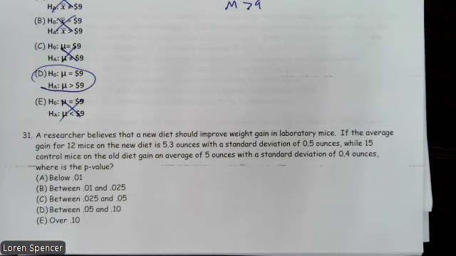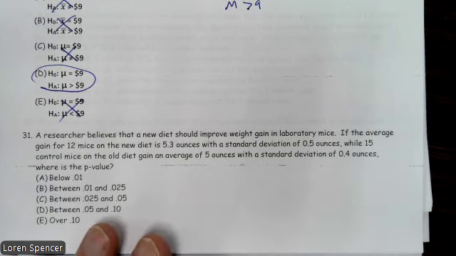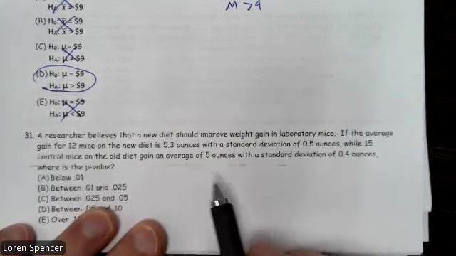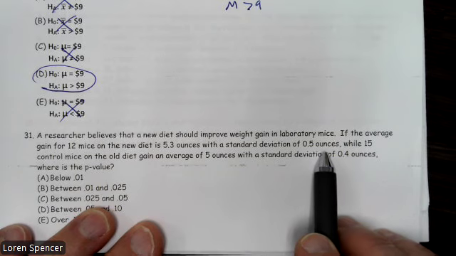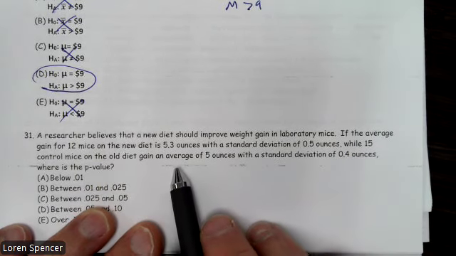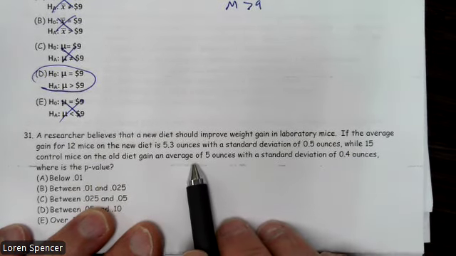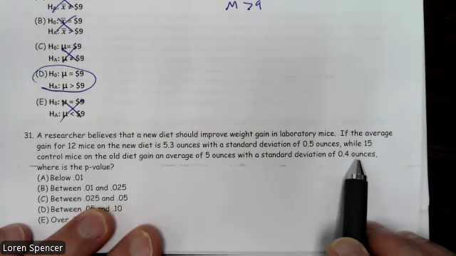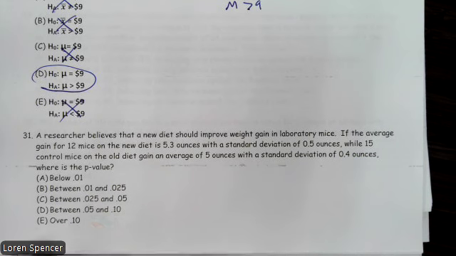A researcher believes that a new diet should improve weight gain in laboratory mice. If the average gain for mice on the new diet is 5.3 ounces with a standard deviation of 0.5 ounces, while 15 control mice on the old diet gain an average of 5 ounces with a standard deviation of 0.4, where is the p-value?